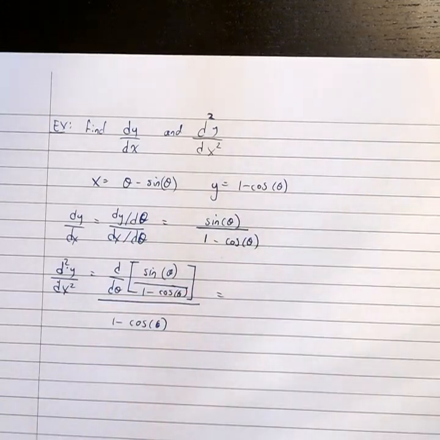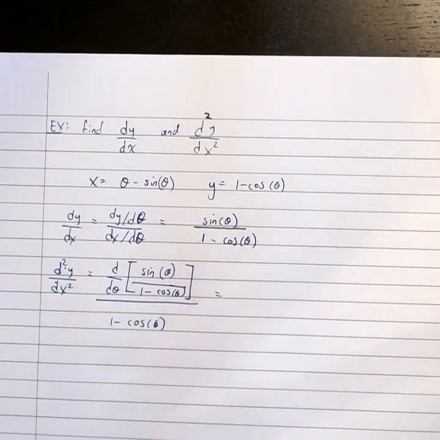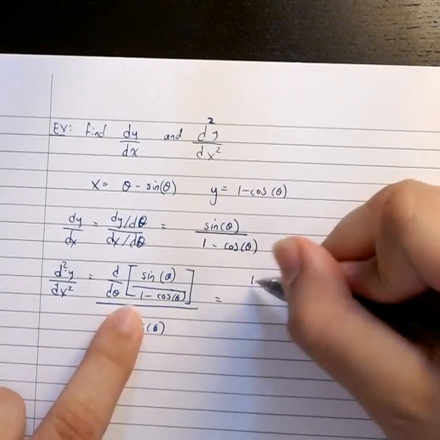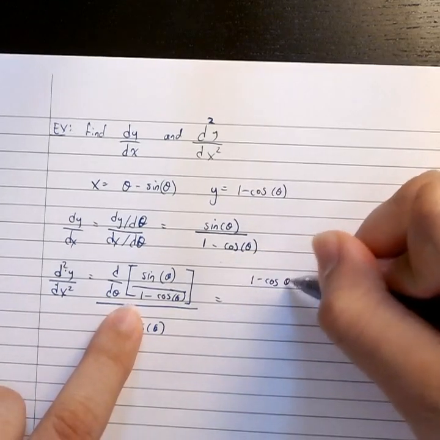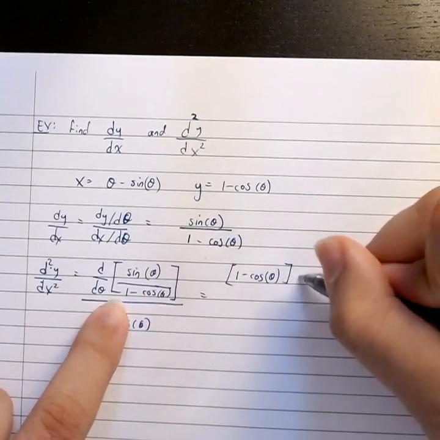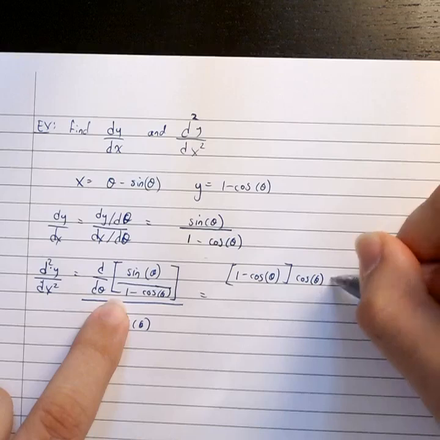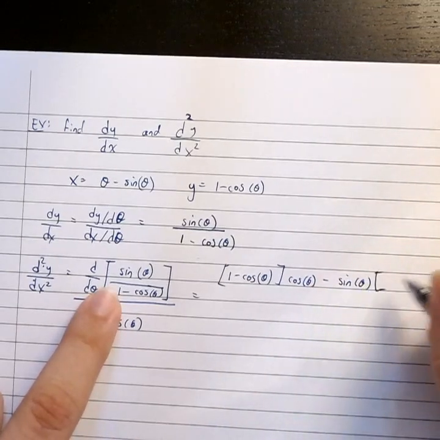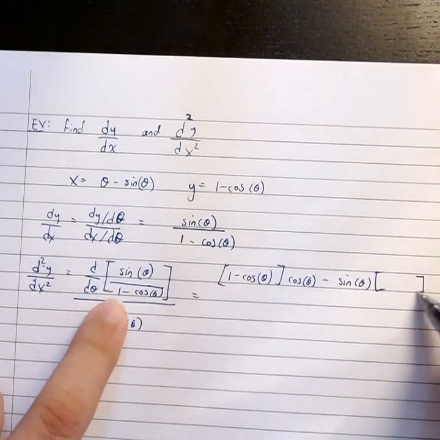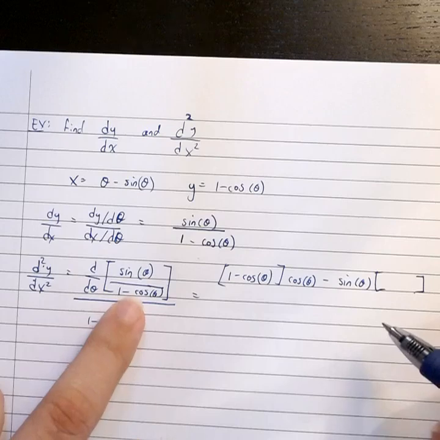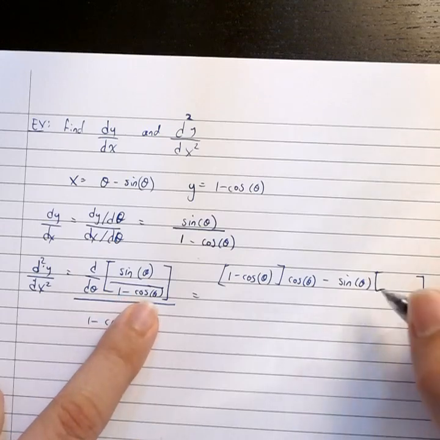Just like that. Here, it looks like we want to use the quotient rule to take the derivative. So that's going to be the bottom times the derivative of the top, which is just the cosine of theta, minus the top times the derivative of the bottom with respect to theta. The derivative of 1 is just going to be 0, and the derivative of negative cosine of theta is just going to be sine of theta.